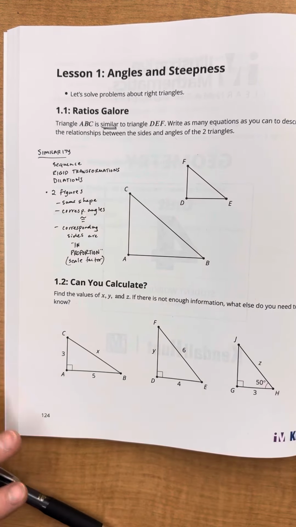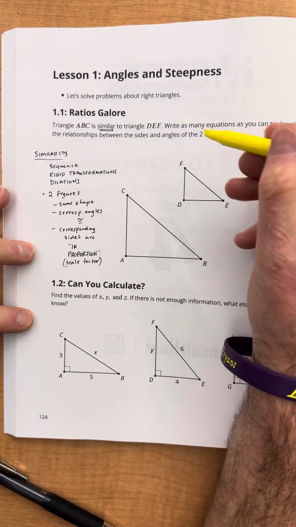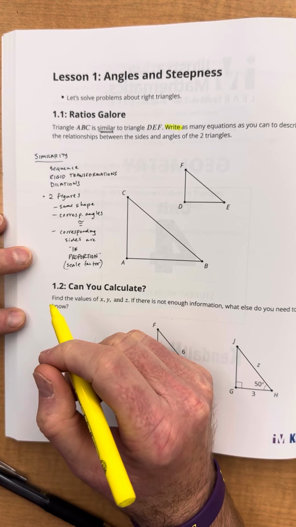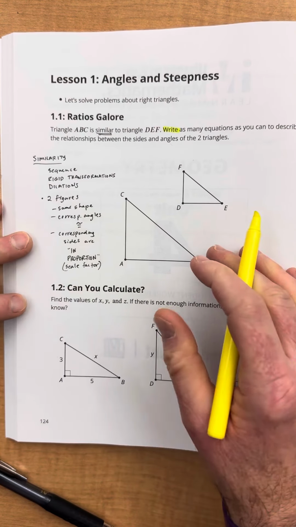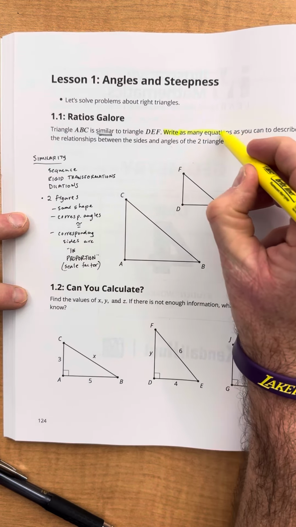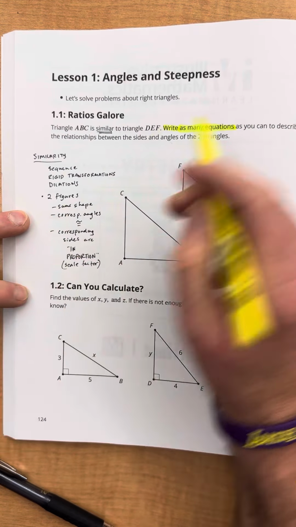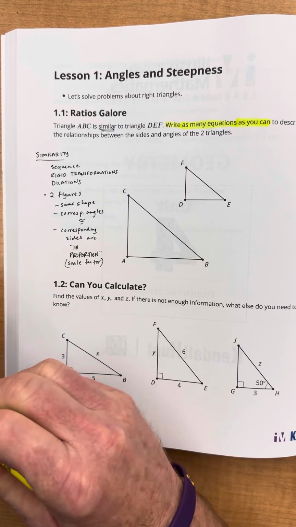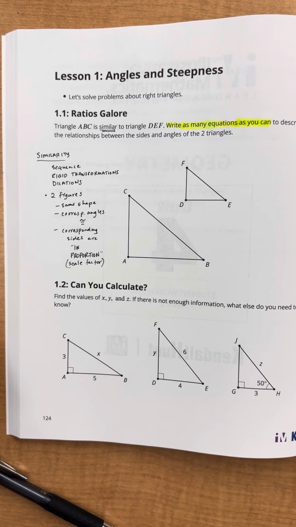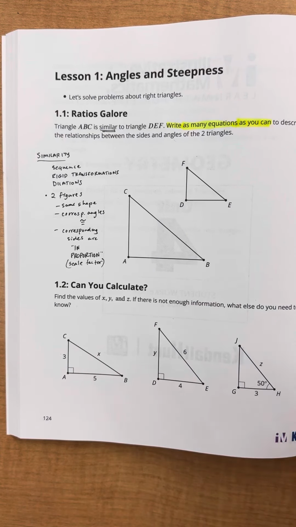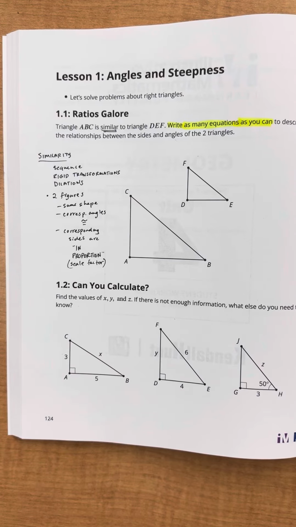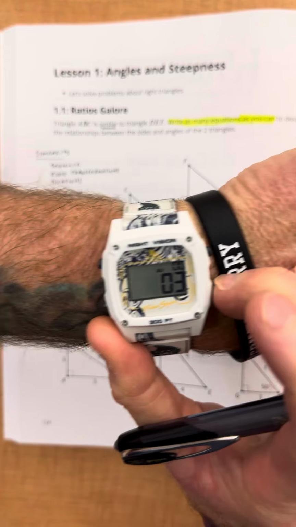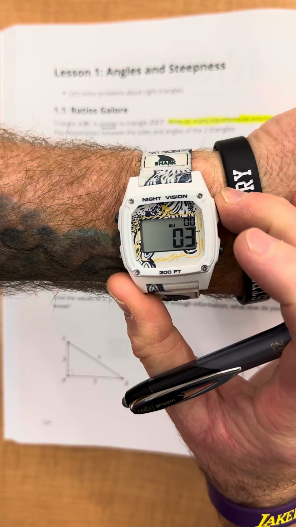So our goal in this one, the action of this question, is to write. So we have to write something. What do we write? Well, we write as many equations as you can. I'd say within 5-10 minutes. Don't spend too much time on this, but you gotta write as many equations as you can. I'm gonna set a 3-minute timer. Let's see how many I can come up with. 3 minutes, as many as I can in 3 minutes.